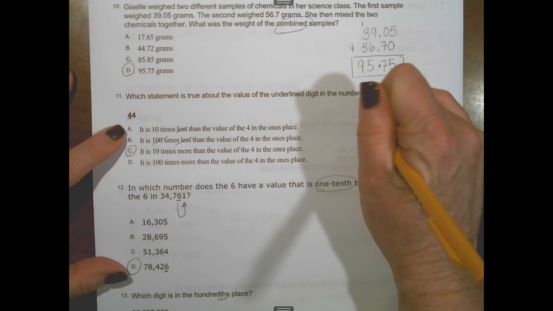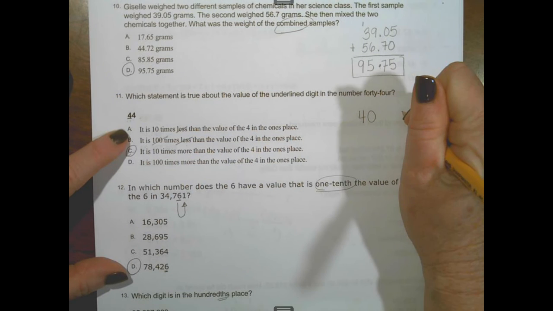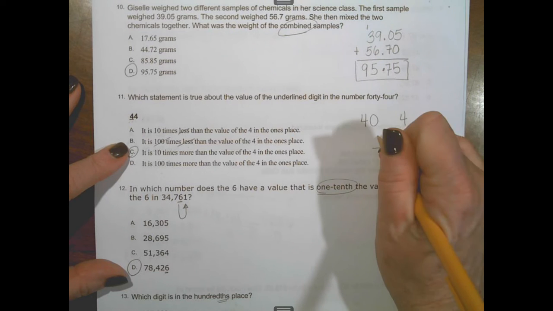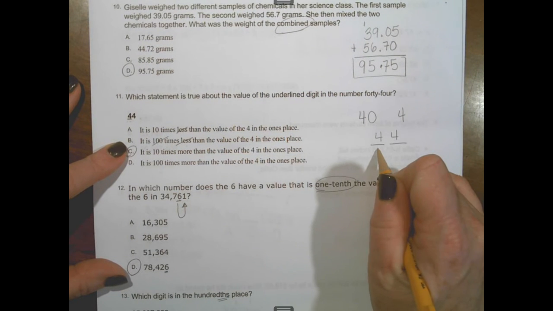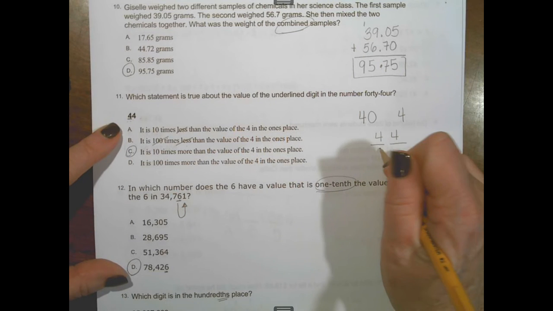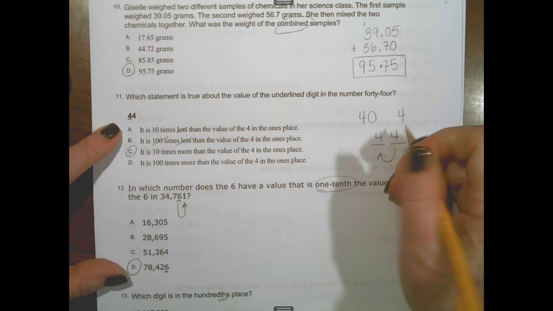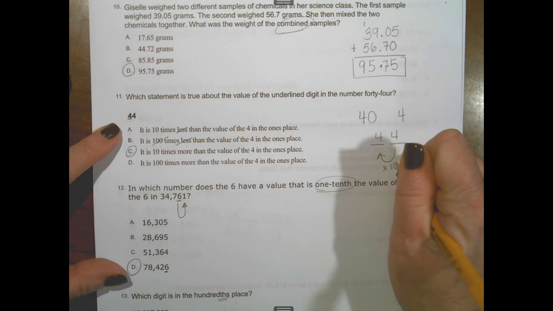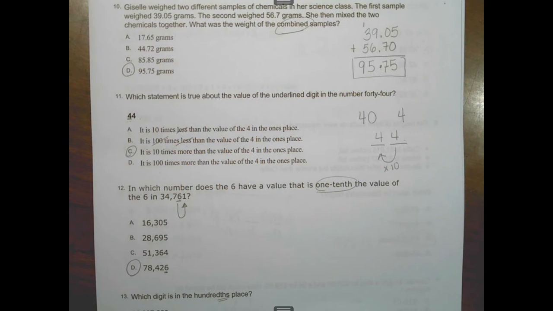Number 11, which statement is true about the value of the underlined digit? So underlined, we have a 40. Beside it, we have the 4. And what I know about that is 44 looks like this when we have our place values with our 1s and our 10s. So I know that this 4 is 10 times the value of the 4 in the 1s place. 40 is 10 times the value of 4. All right, so this one is C.